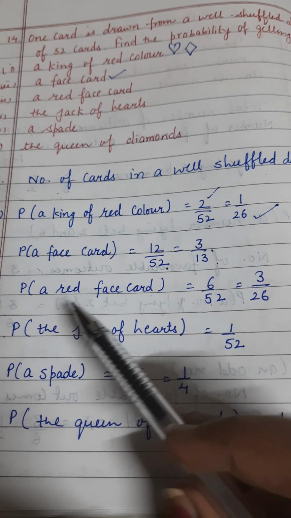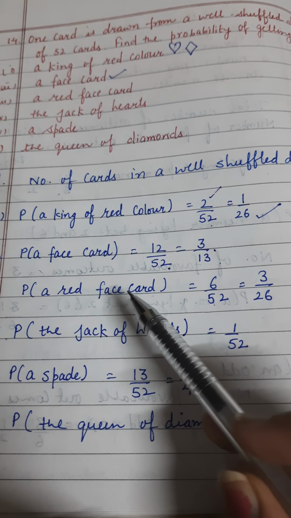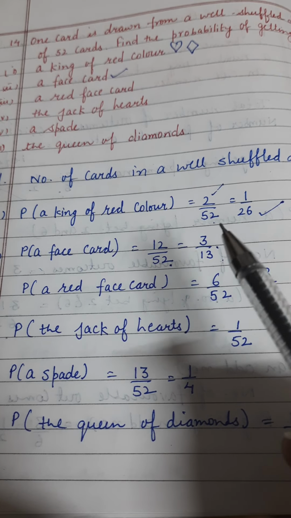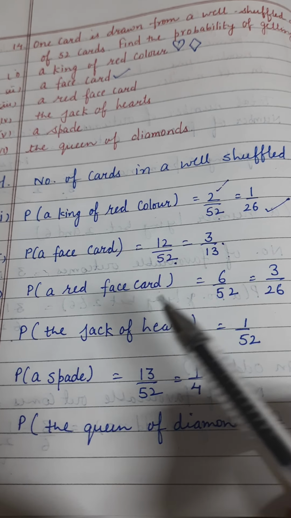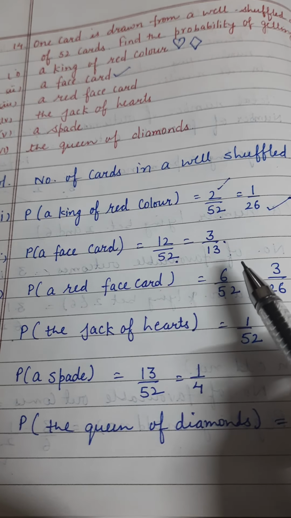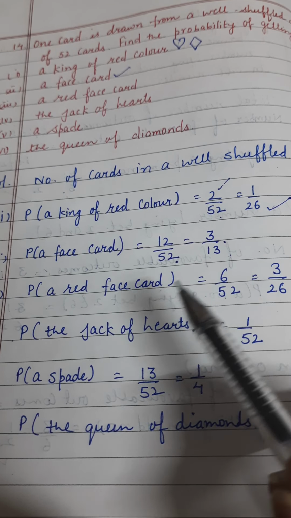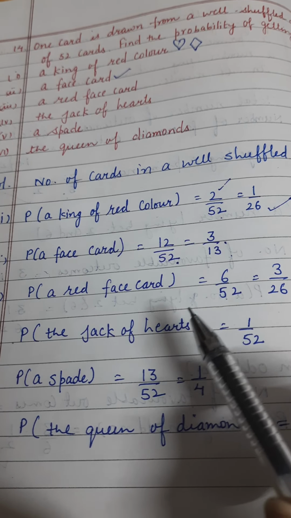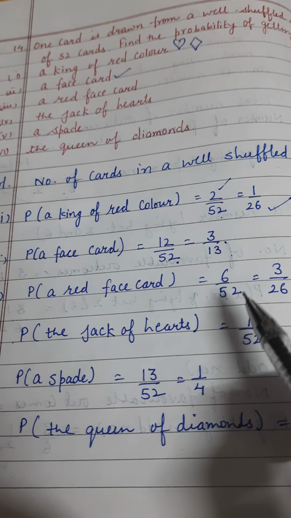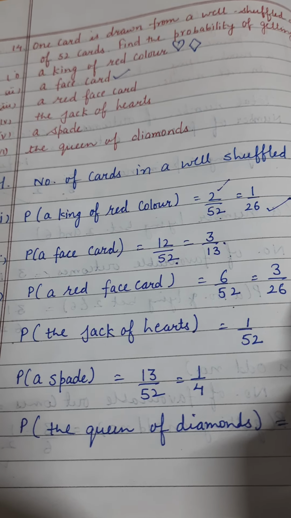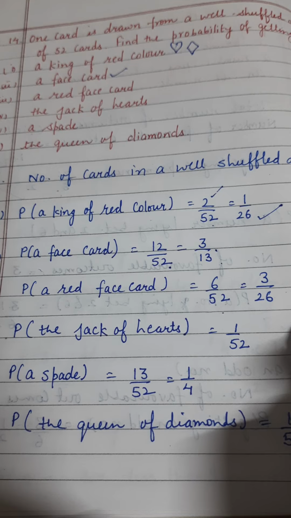Next is the probability of a red face card. As you all know, hearts are red and diamonds are red. So the total red face cards will be 6. And the total cards are 52. So the probability of a red face card will be 6 upon 52, which will be equal to 3 by 26.